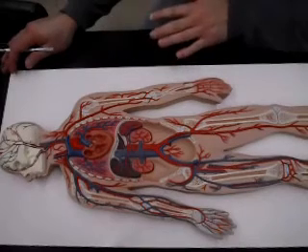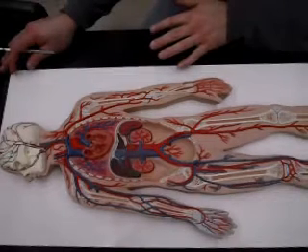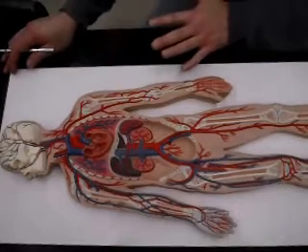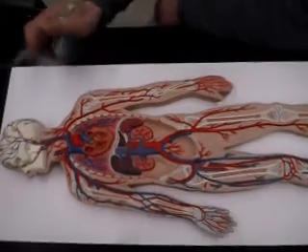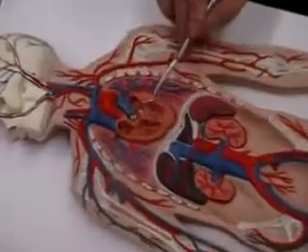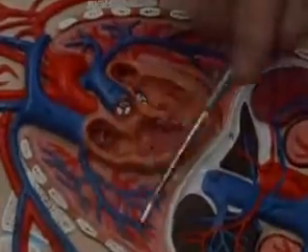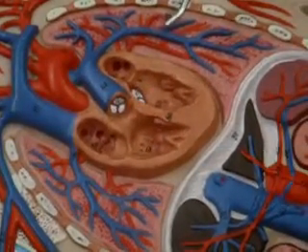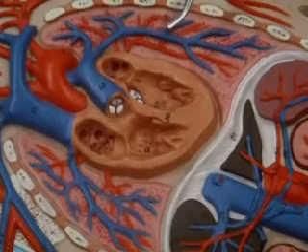So here we're looking at the flat circulatory model for Biology 105. So we're going to learn some of these arteries and veins. So first off, we're going to look up in this area here, and this is trying to depict the heart, and these are trying to depict the lungs. So let's first look at the pulmonary arteries and veins.